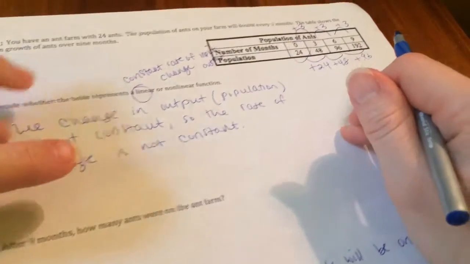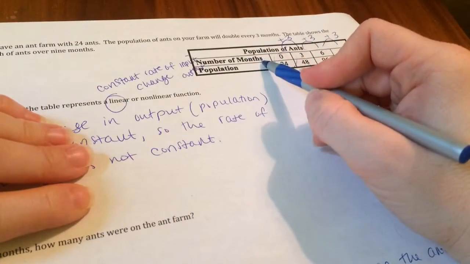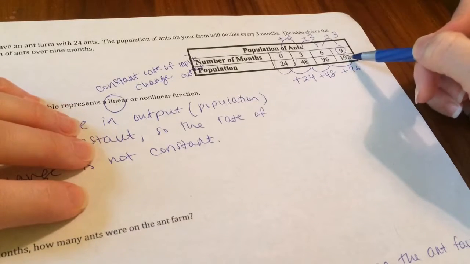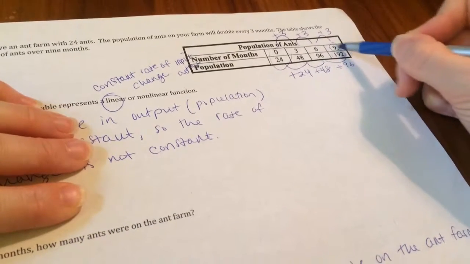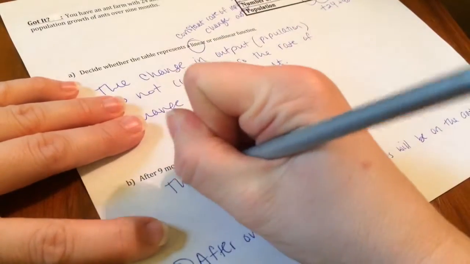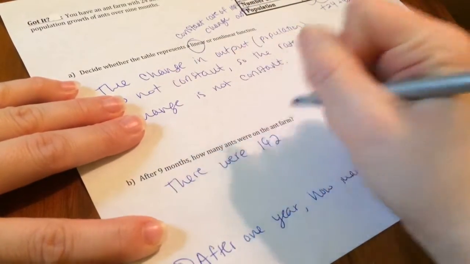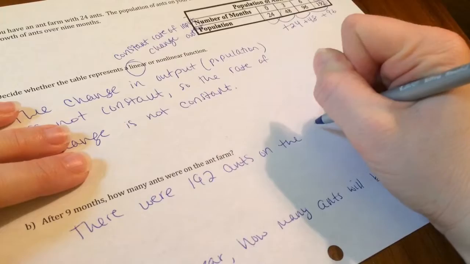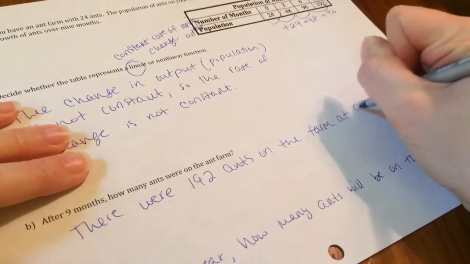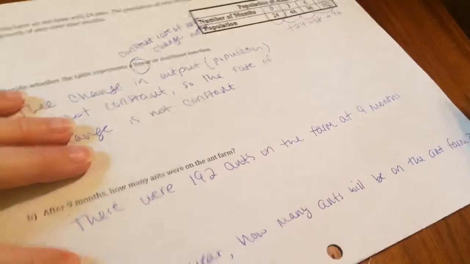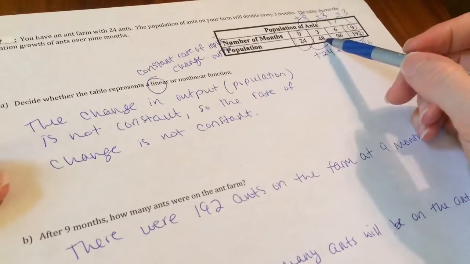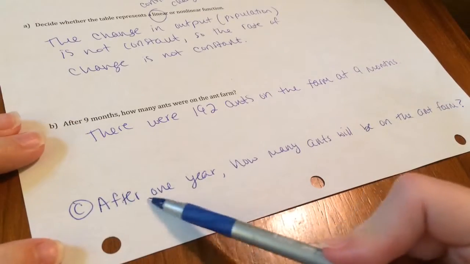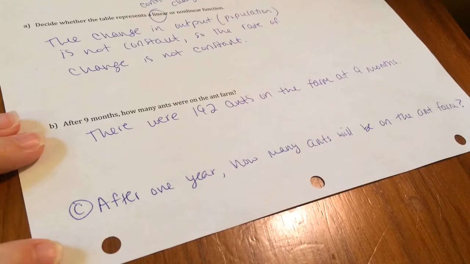Well, let's look up here at our table. Number of months. Oh, here's 9 months. So there were 192 ants on the farm after 9 months. All right, we just took the information from the table. Now they're asking us this. After 1 year, how many ants will be on the ant farm?